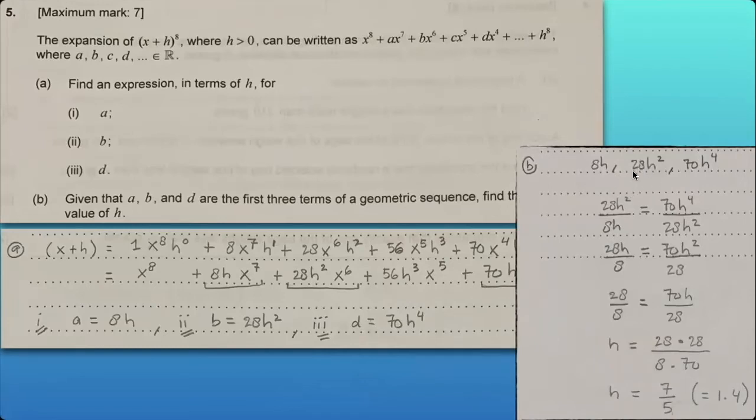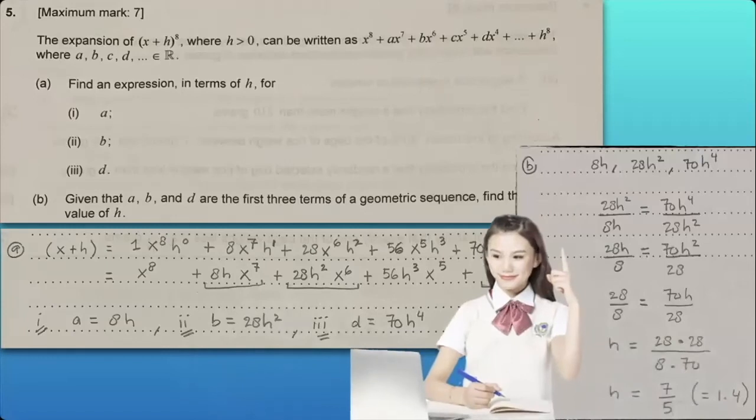So we have 28h squared divided by the term before. There you go. Is equal to 70h to the power of 4 divided by the term before, which is 28h squared. And then we can solve for h, which is equal to 7 over 5 or 1.4.